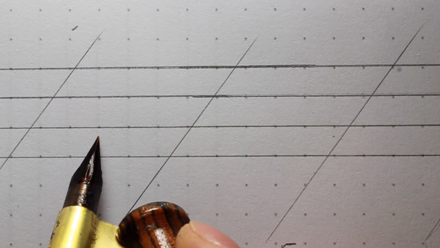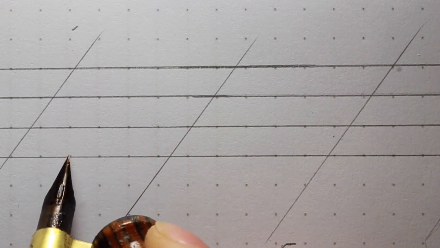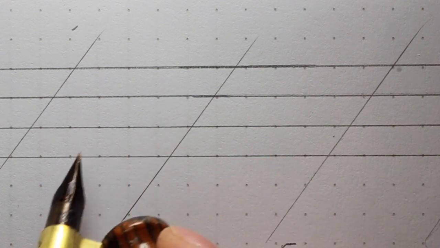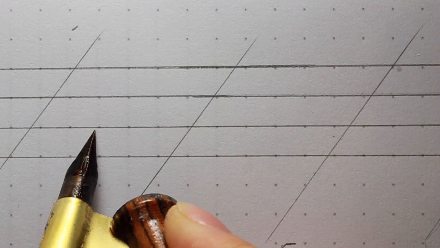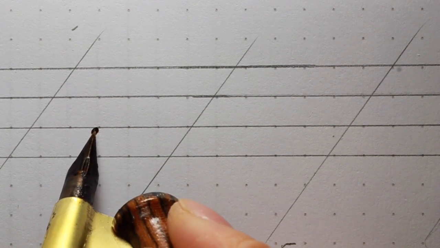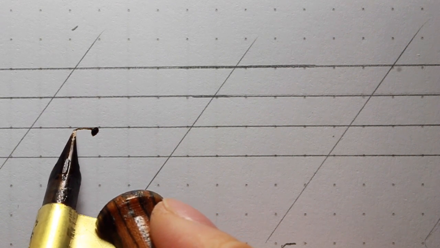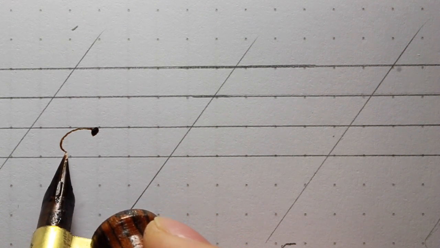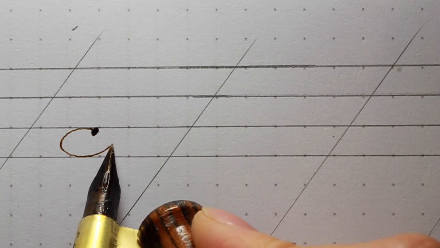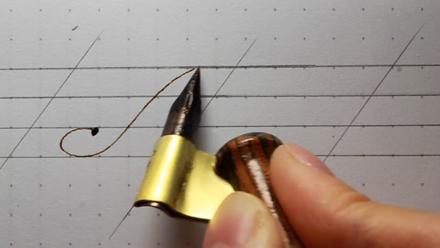The capital letter A in Engrosser script begins with a horizontal oval hairline and pushing up into a compound curve. So we start with a dot. All dots in Engrosser script are started by drawing a circle and then filling it in. And very lightly, hairline, compound curve.